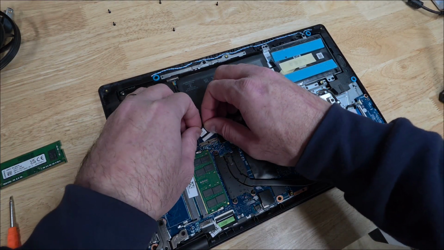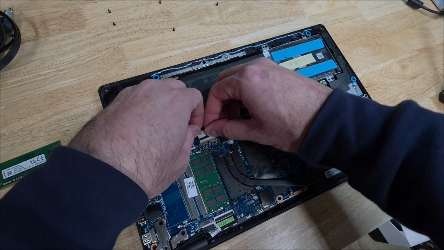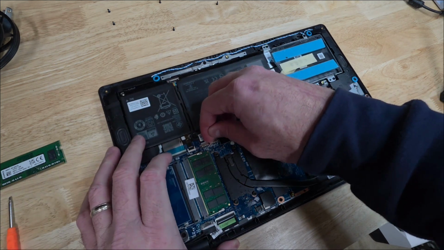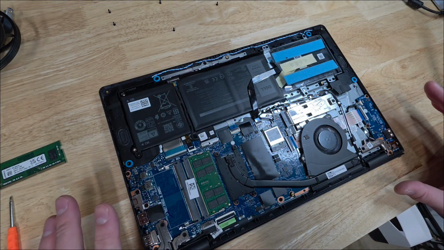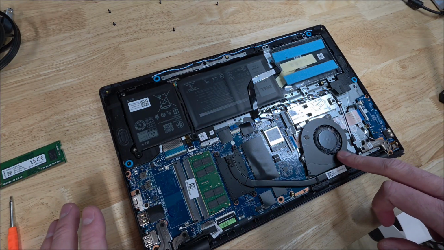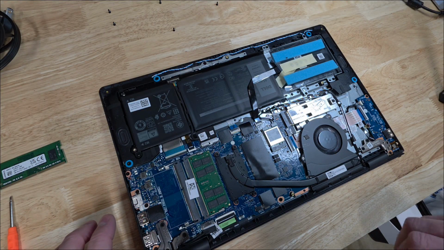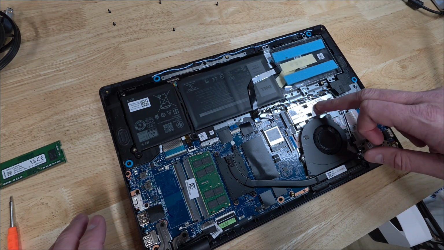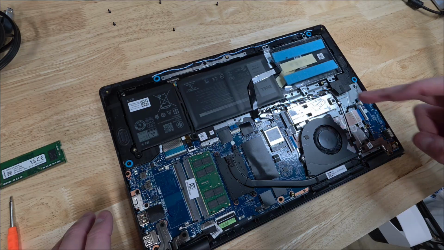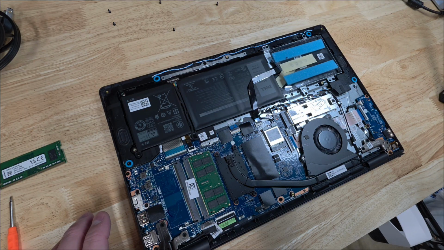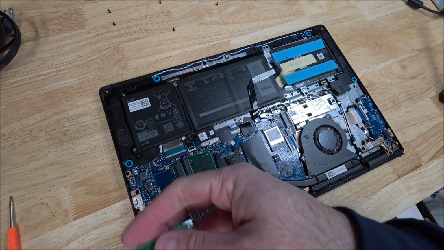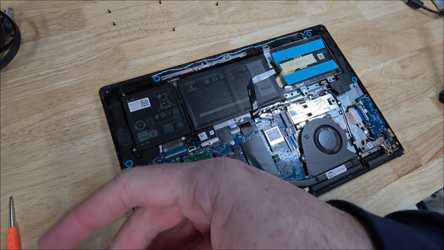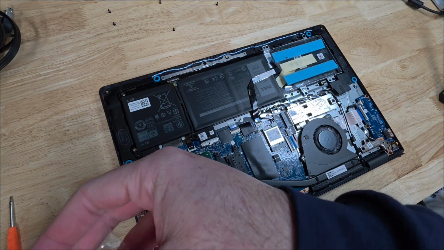We can plug our battery connector back in, just making sure we line it up and seat it all the way in on both sides. We didn't change anything else. While I'm here, I can see the fan is nice and clean, so I don't need to take it apart or clean anything out of that. Here is your slot for upgrading SSD, sorry. And so we've got our old RAM out. Don't need to keep up with that anymore.